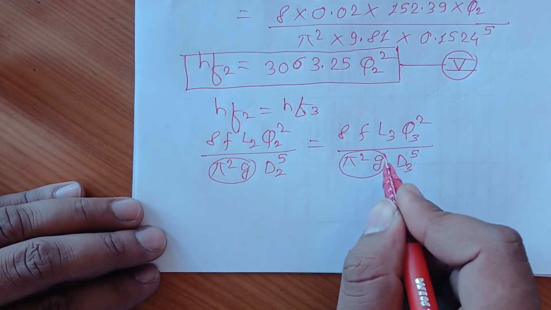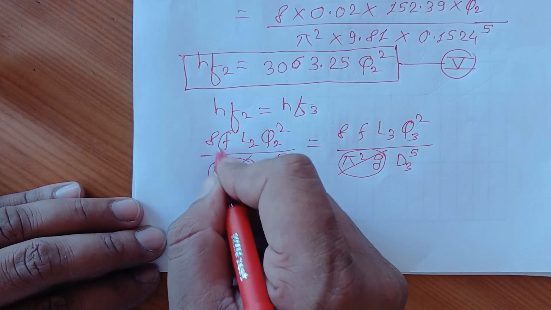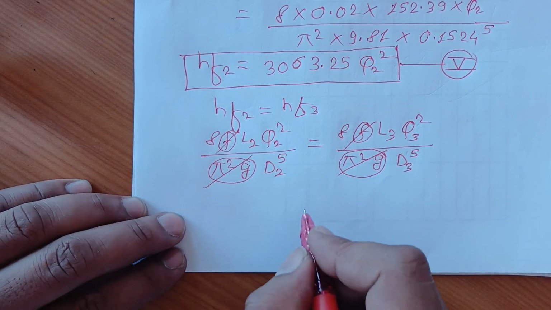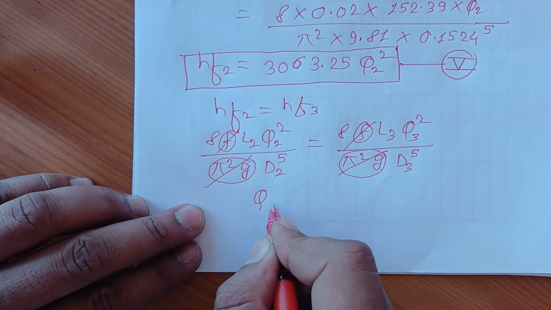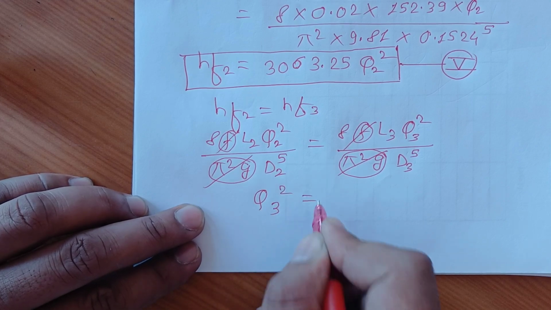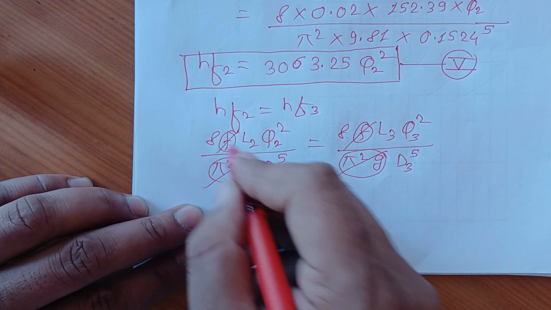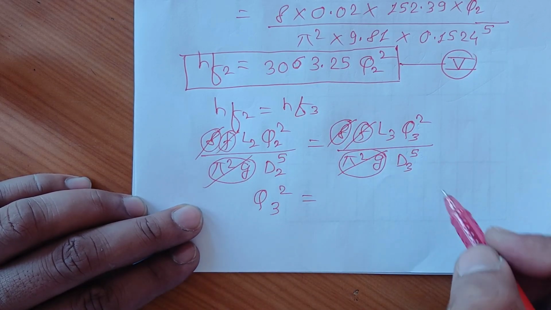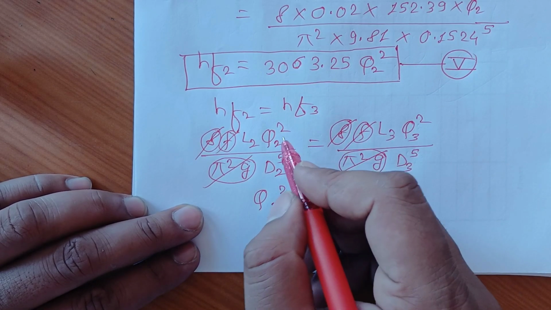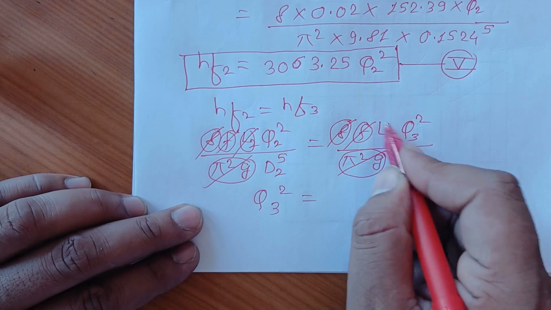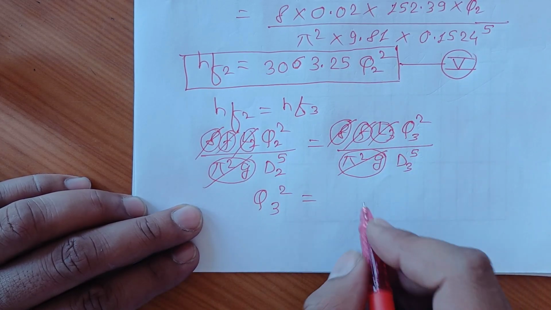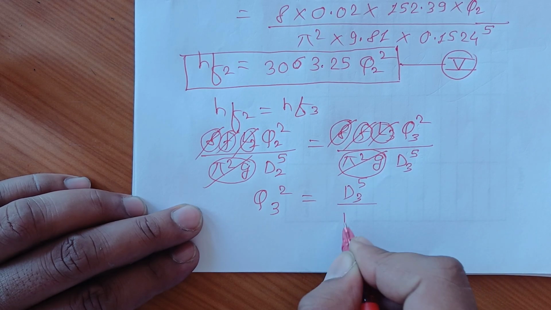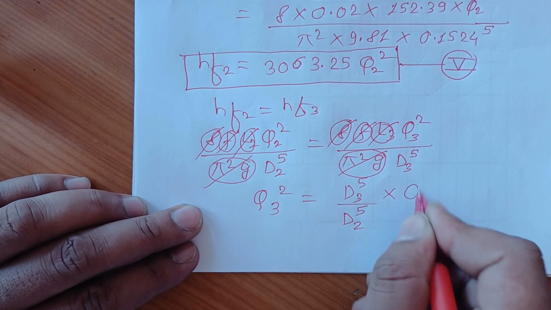You can cancel these values also, cancel it. And you can cancel f also, because f is the same. And you can write Q3 square is equal to, you can cancel this one also, and L2 and L3 are also the same. You can cancel it also, L2 and L3 are also the same. You can write like D3 whole power 5 divided by D2 whole power 5 into Q2 square.